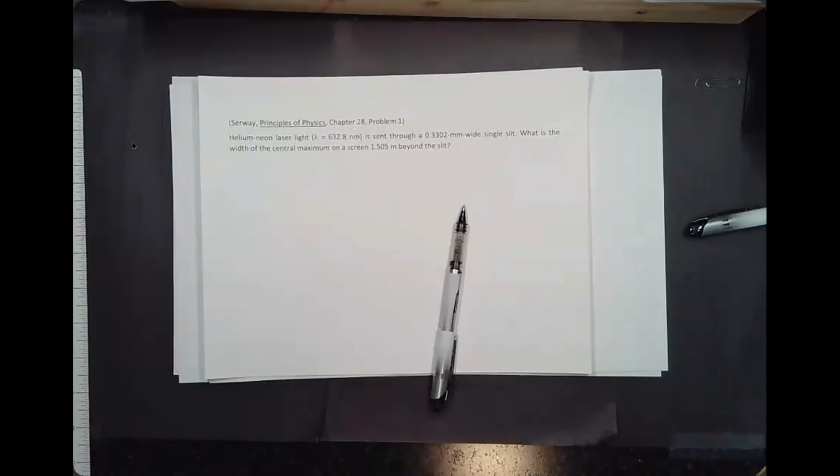Actually, I can say that 2h over 2.06 meters is going to be 4.11 times 10 to the minus third meters.